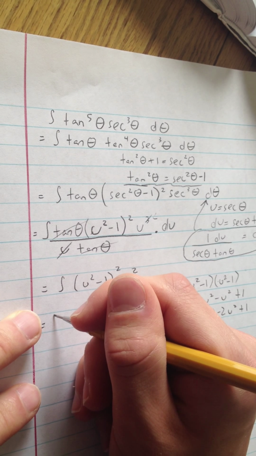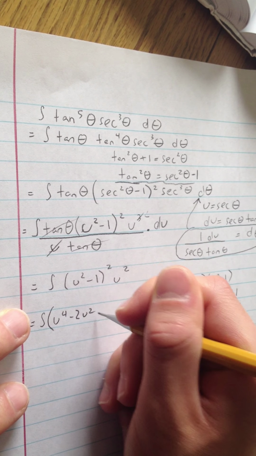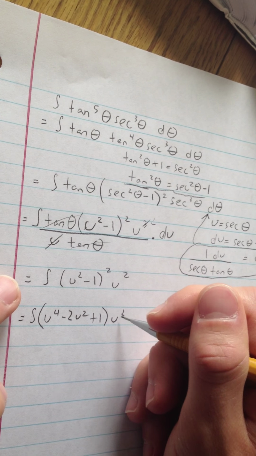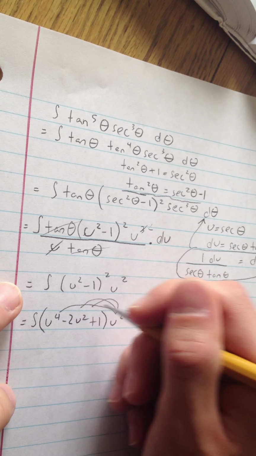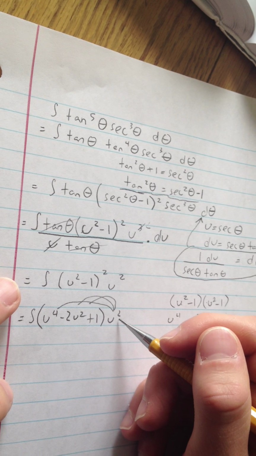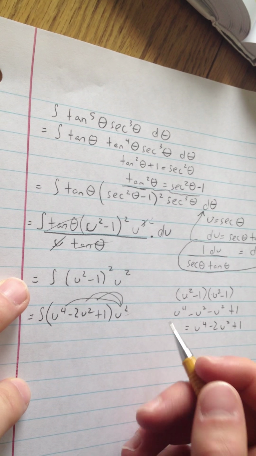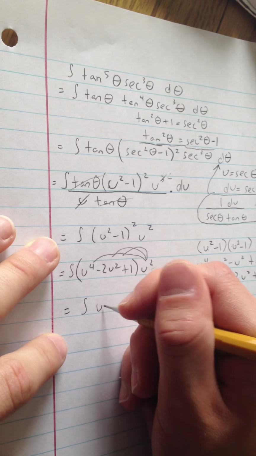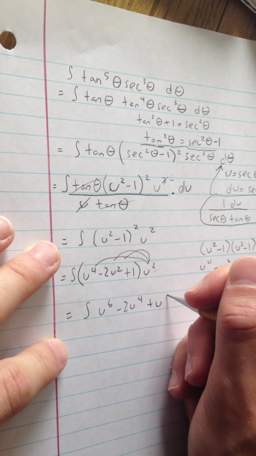So this is the integral of u to the fourth minus 2u squared plus 1 times u squared. So you're going to take this u squared and multiply it out through this. And when you're multiplying something with an exponent in it, you're adding the exponents. So this equals the integral of u to the 6 minus 2u to the fourth plus u squared.